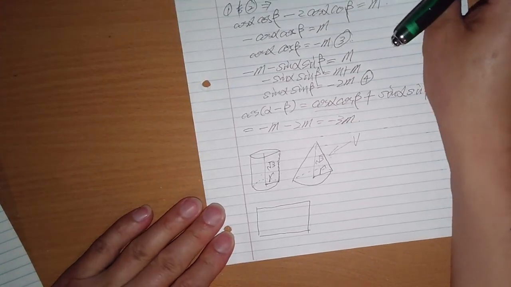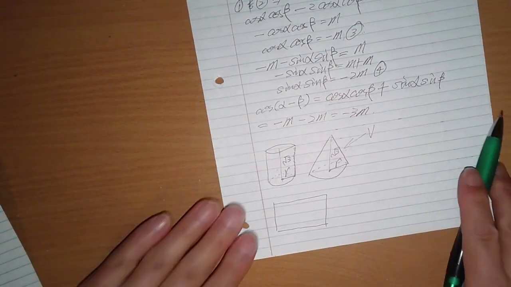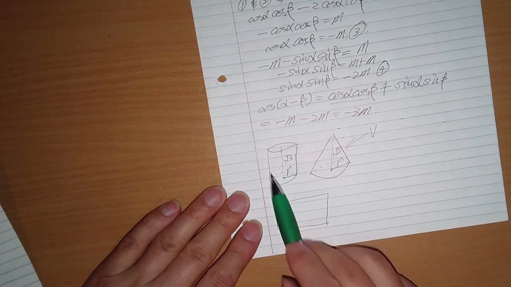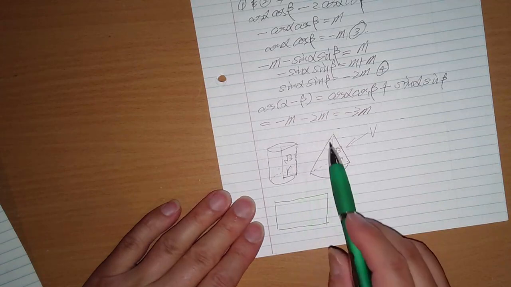I'm sorry. Okay, again, let me explain this one more time. This is the cylinder. This is the cone.